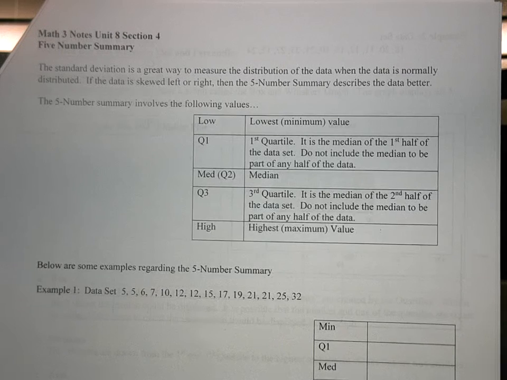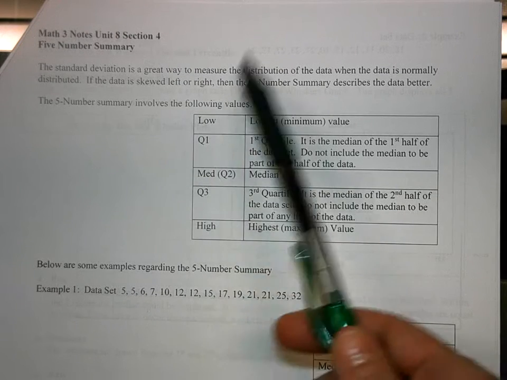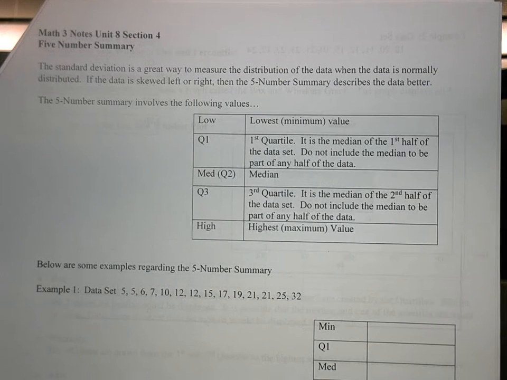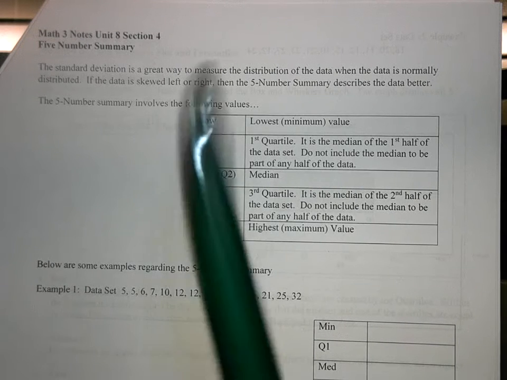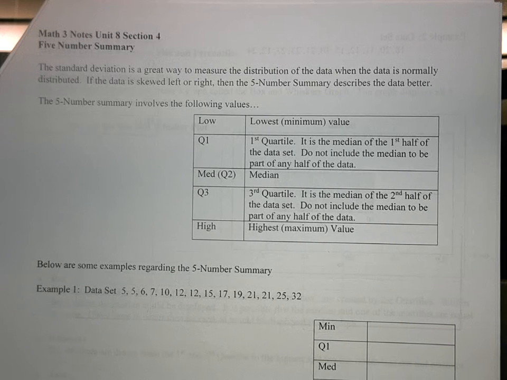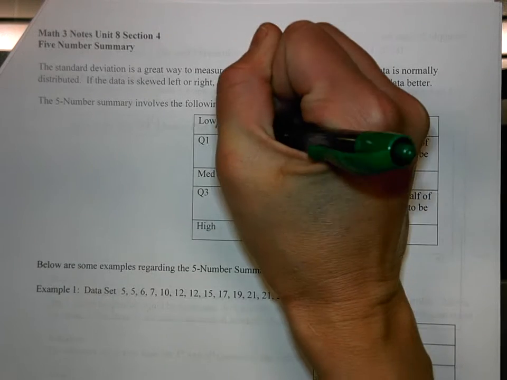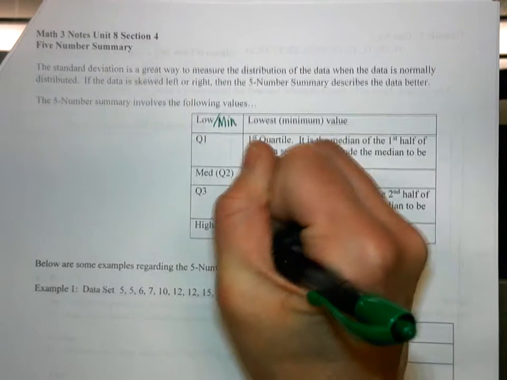Okay, so the standard deviation is a great way to measure the distribution of the data when the data is normally distributed. But if the data is skewed left or right, then the 5-number summary describes the data better. Your 5-number summary is like this. Now, oftentimes this will also be called low or min, and high or max values.